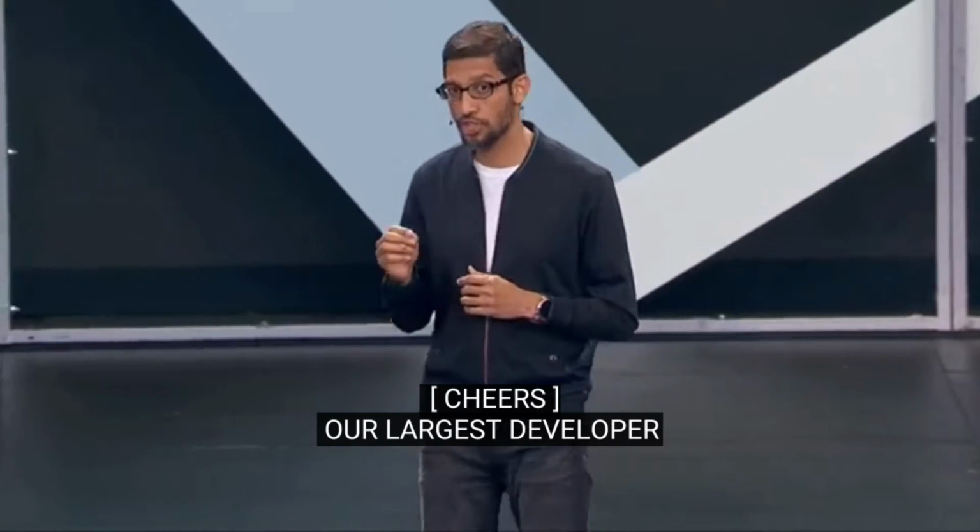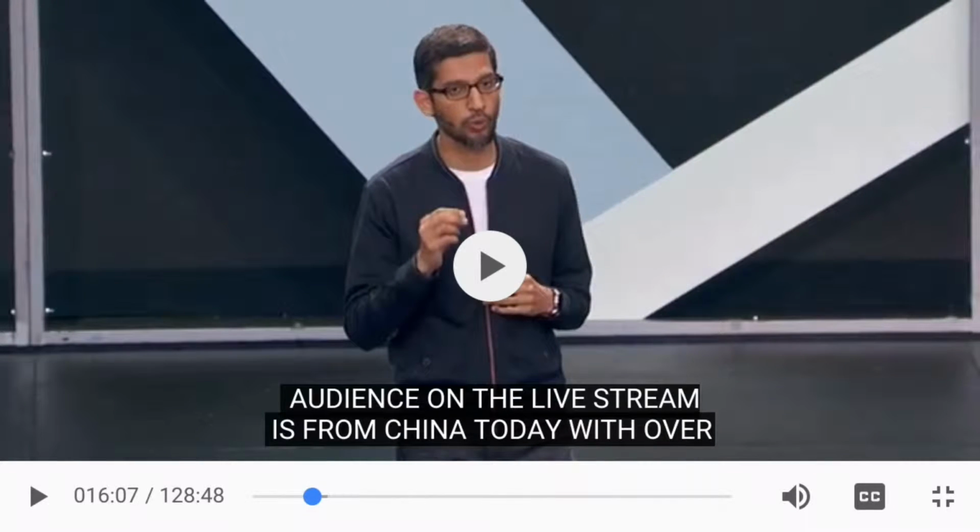I'm not going to go through the whole keynote because obviously you could just go and watch it. So I'm just going to go over some of the highlights. The actual keynote started off with the current CEO of Google, Sundar Pichai.